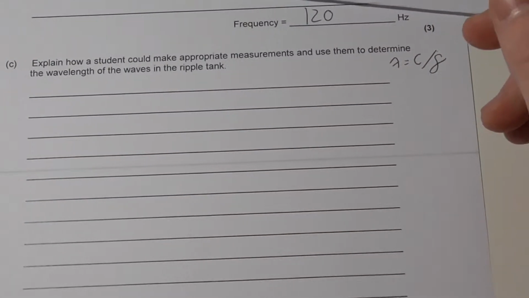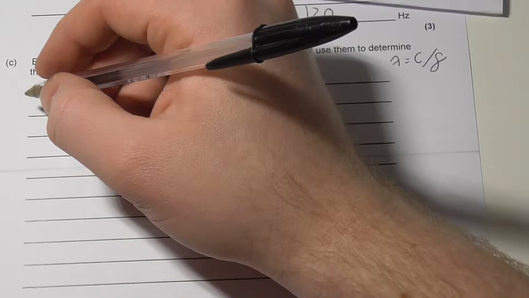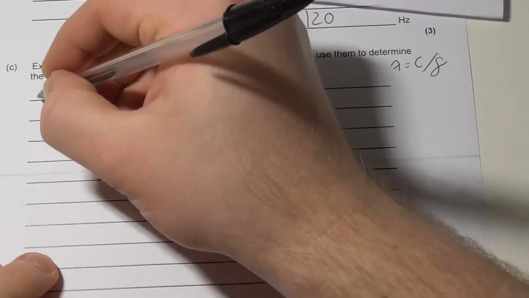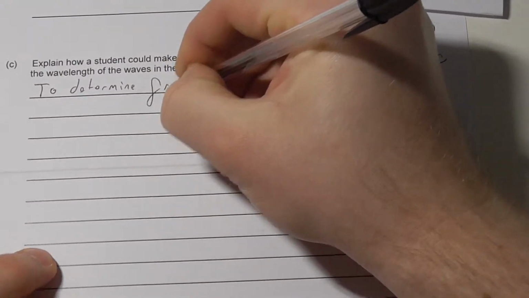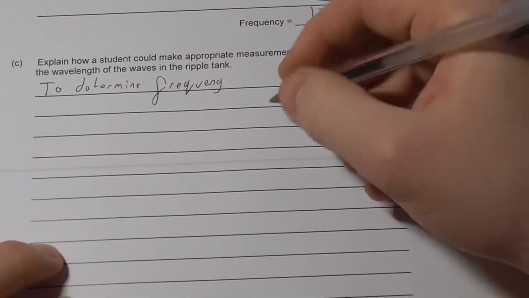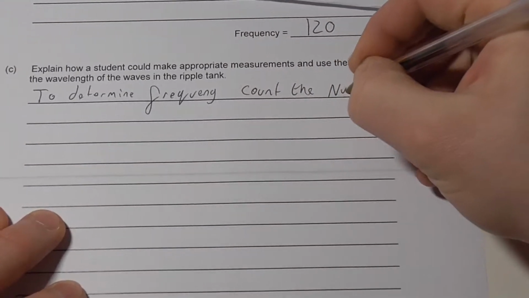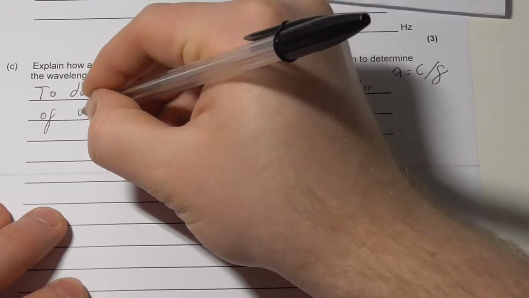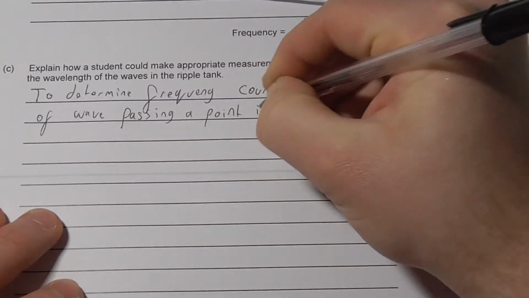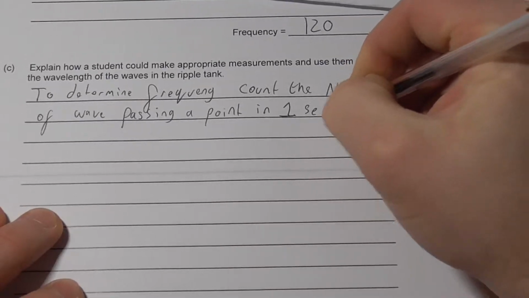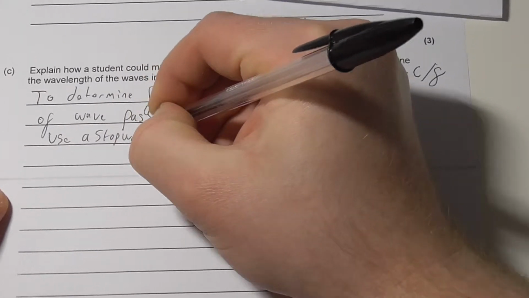Explain how a student can make appropriate measurements. So we would need a stopwatch. So let's first talk about the frequency. So to determine frequency, count the number of waves passing a point in 1 second. Use a stopwatch to measure time.